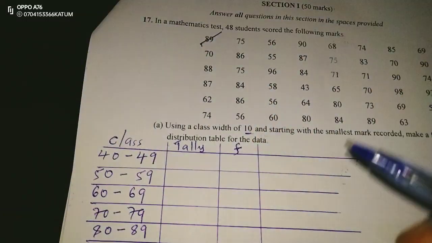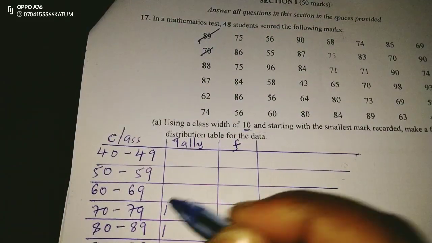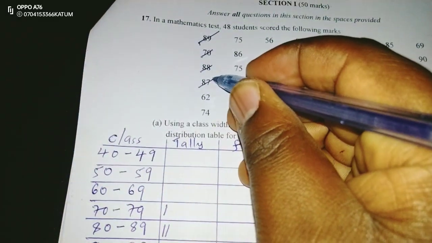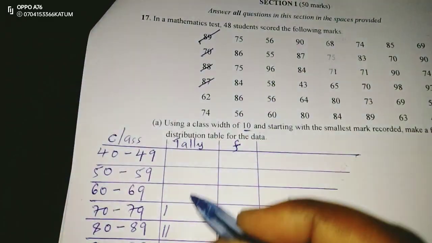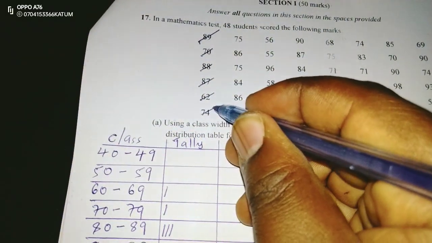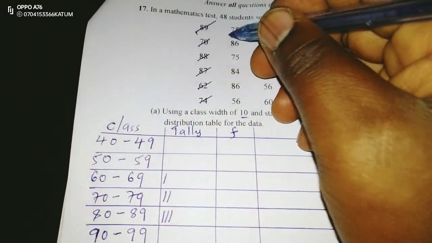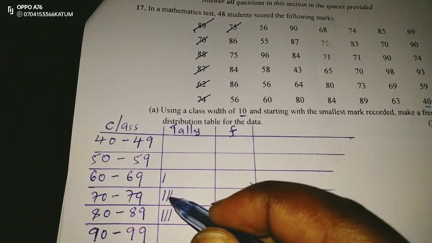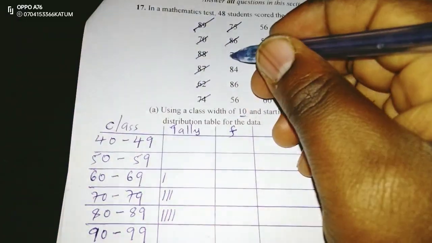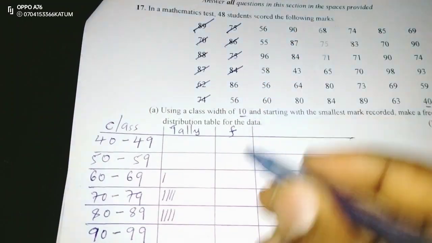Therefore, I'll begin with each score and the class it belongs to. So 89 lies here. 70, 88, 87, 62, 74. Then the next is 75, it's going to be here. 86 here. 75 here. 84.